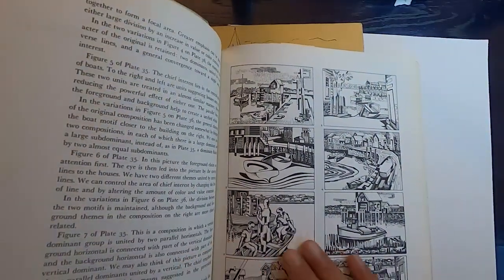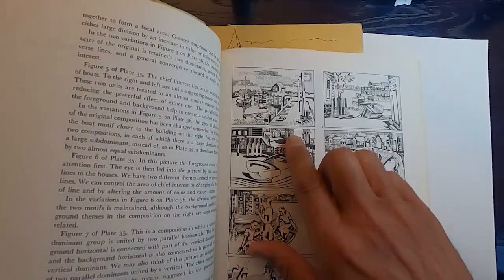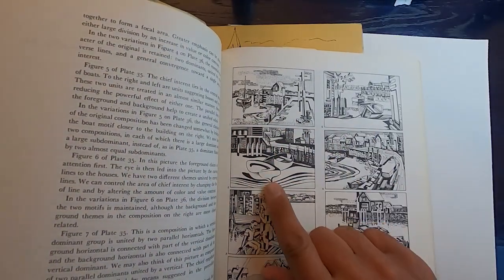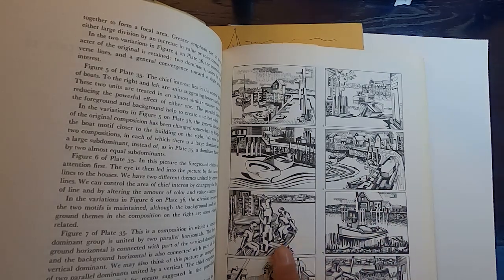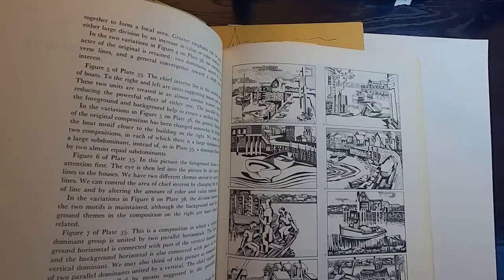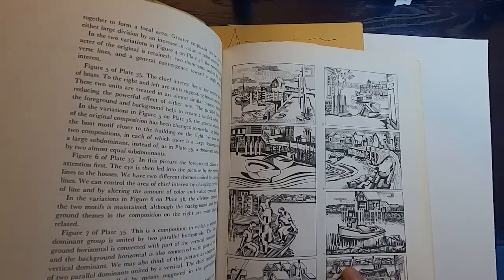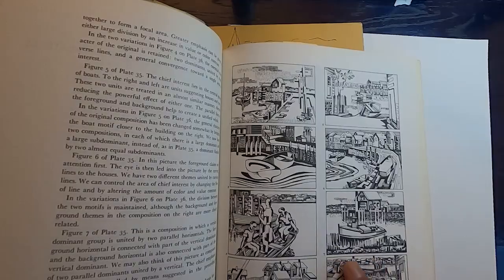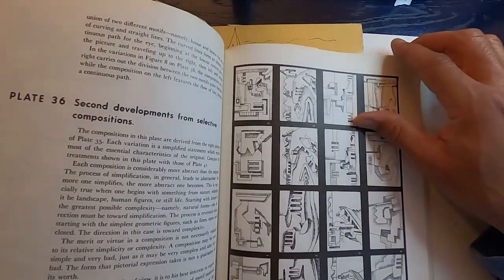Here again, you're looking at drawings and different subject matters and the compositions and how they make your eye move around the picture. It's like this one, your eye will move right up here past this boathouse and then into the water, and then you see more houses across the water. So many things to keep in mind when you're making a picture.